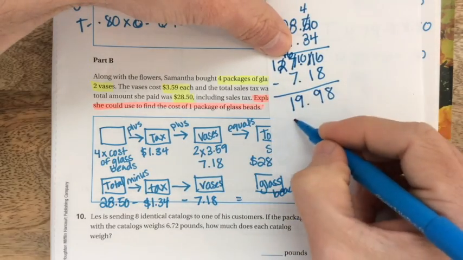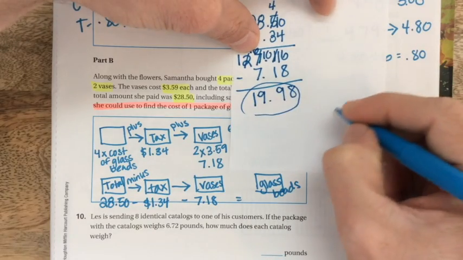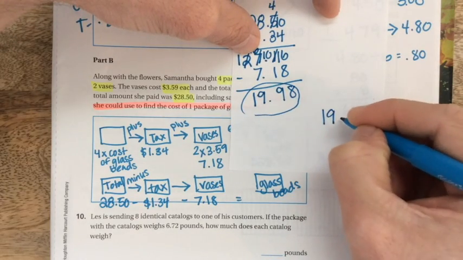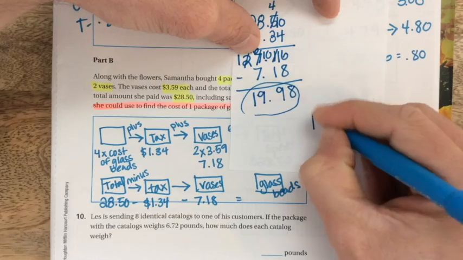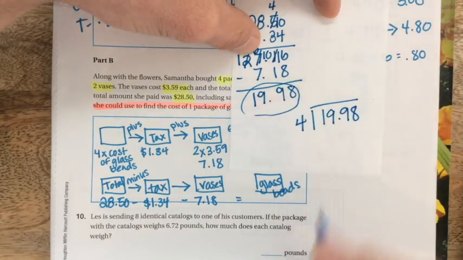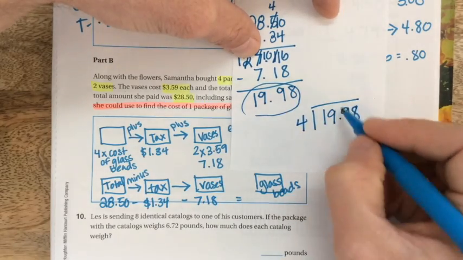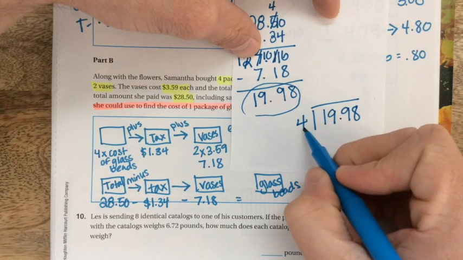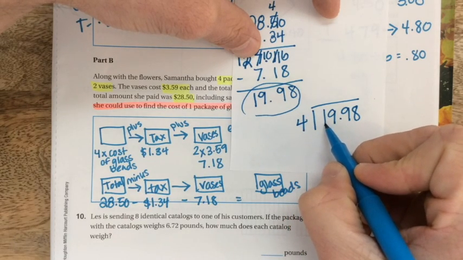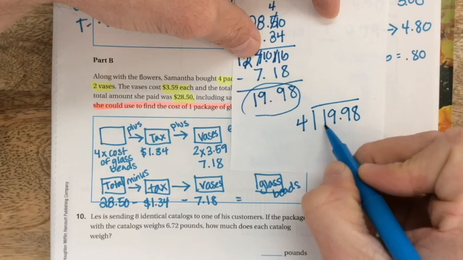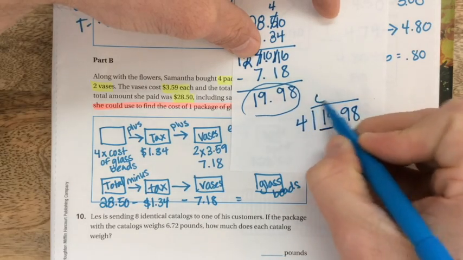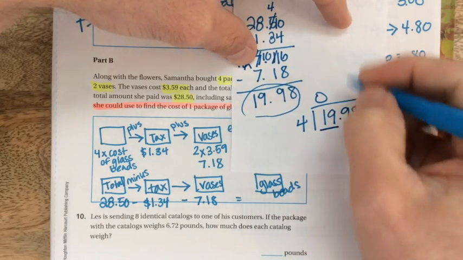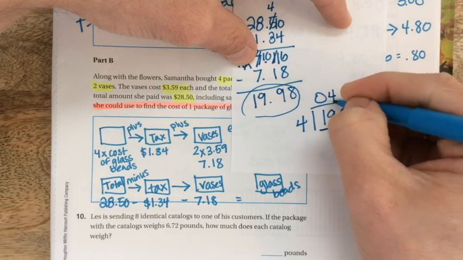So now this is what I was left over with. So now what I need to do is I need to divide this by 4. So what I'm going to do is, 1 and 4, I can't do that. So now I need to be thinking about 19. Well, I know that the closest I can get is 16.